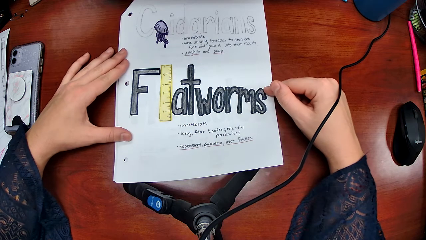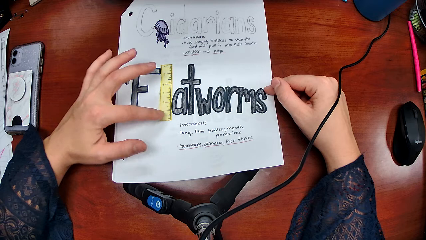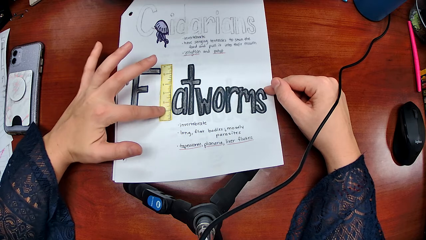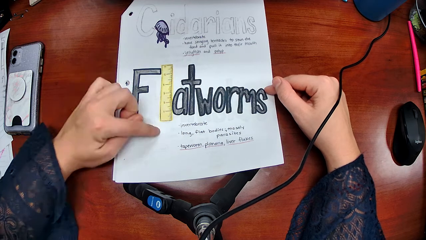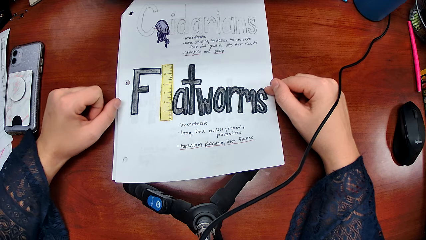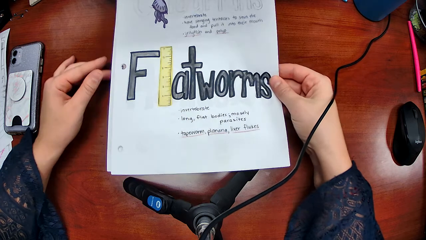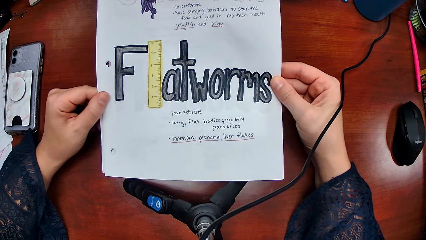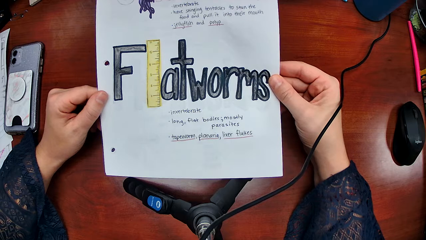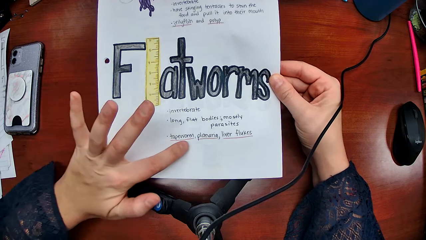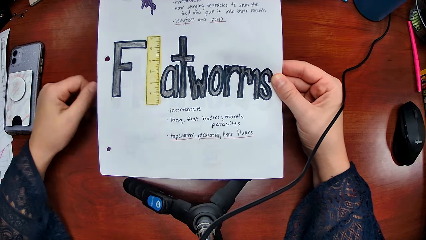Next, we have the flatworms. We talked about how they have long, flat bodies, kind of like a tape measure, which is why I used a tape measure to represent the letter L. They are also invertebrates. They have long, flat bodies. Most of them are parasites. And then our three main examples are tapeworm, planaria, and liver flukes.